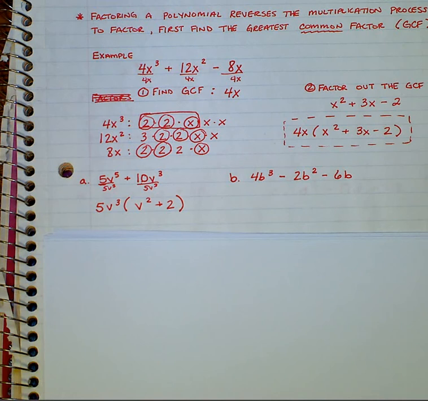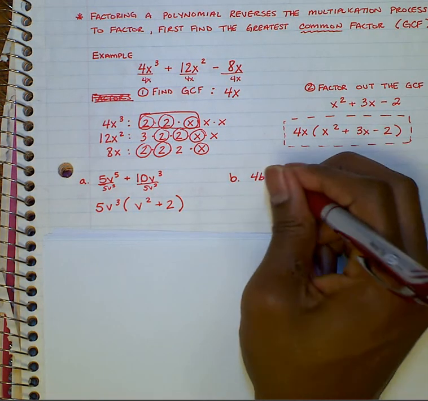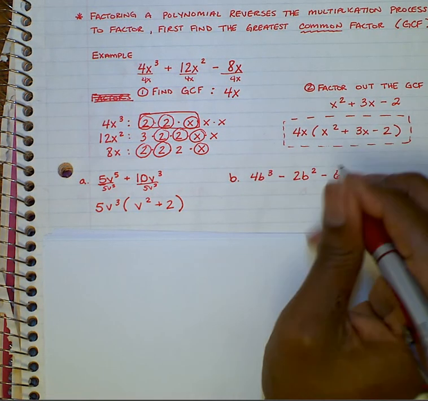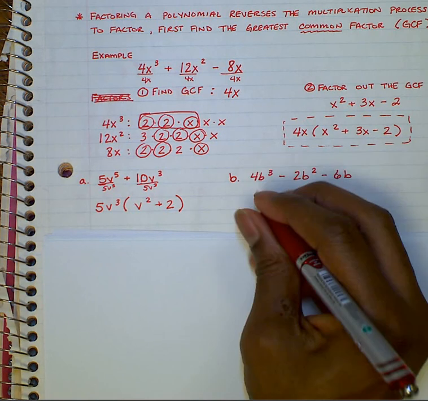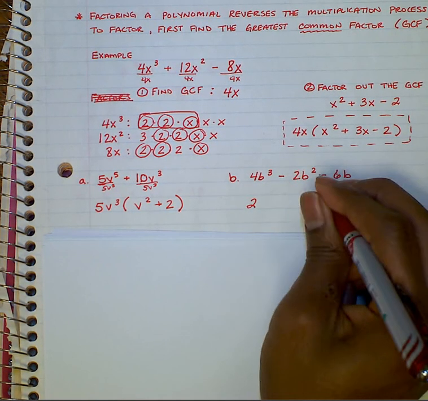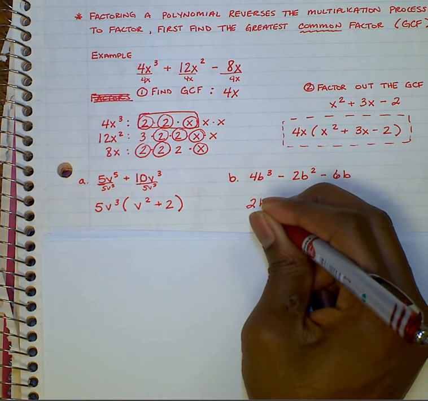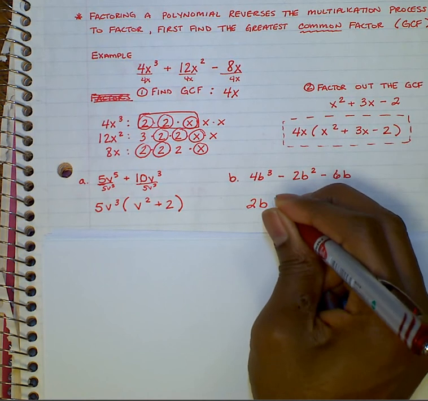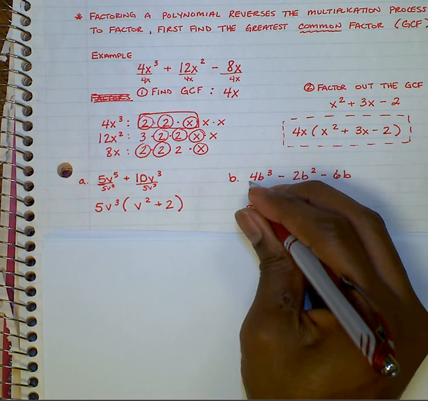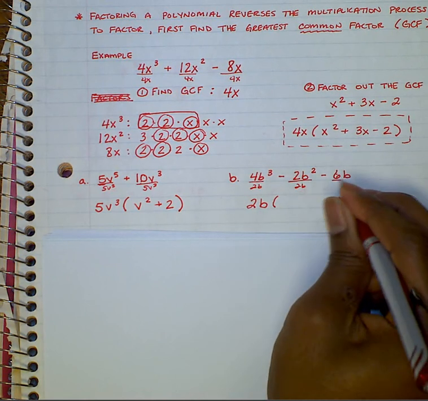Okay? I can do the same thing here. If I'm looking through my numbers, I have 4, 2, 6. What goes into all of those numbers? 2. I have b cubed, b squared, b. So I have a b that is common in all those values. So now I'm basically just dividing each of these by 2b. Dividing this by 2b. Dividing this by 2b.